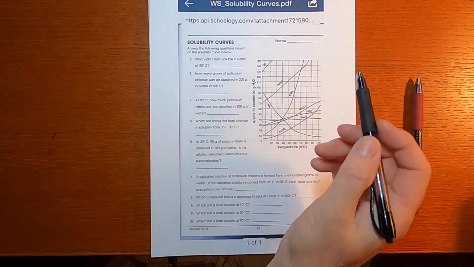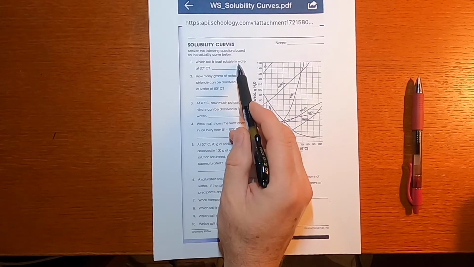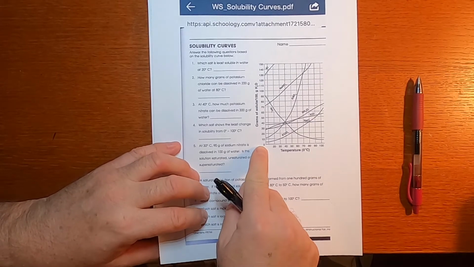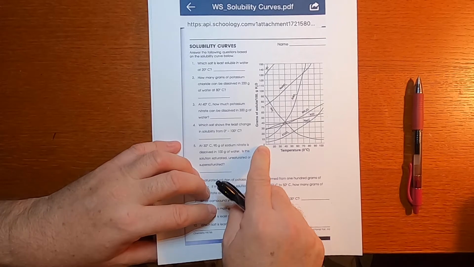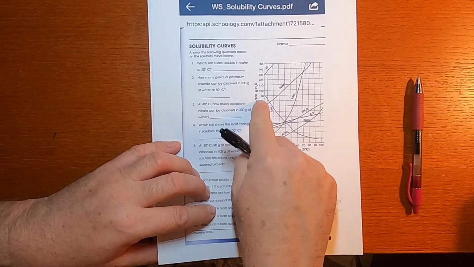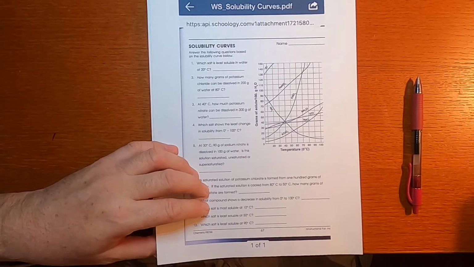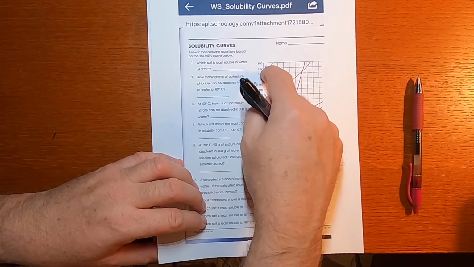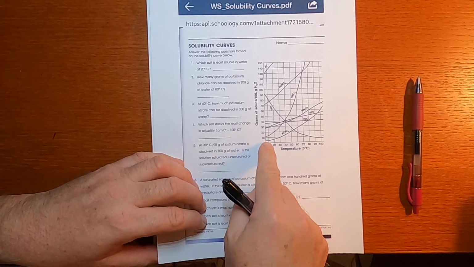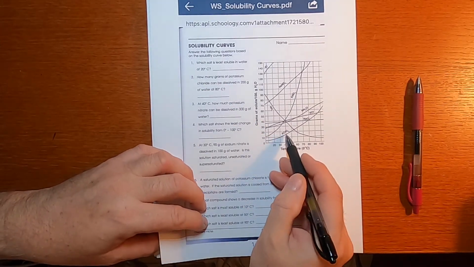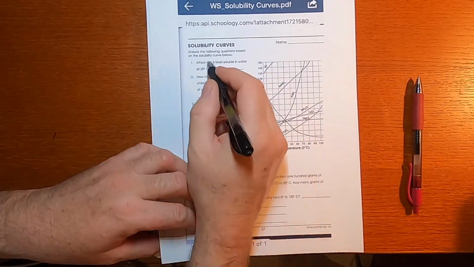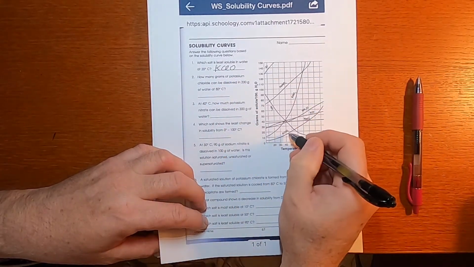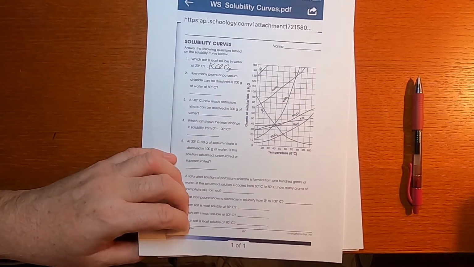Getting back to the curve itself, which salt is least soluble in water at 20 degrees C? As you notice, everything starts at 0 here, and then the temperature goes up, and the amount that is going to dissolve goes up. So anything up higher is going to dissolve more in the water. Things down lower are not going to dissolve as well. So the lowest thing you got down here is the potassium chlorate, which is KClO3, it looks like.